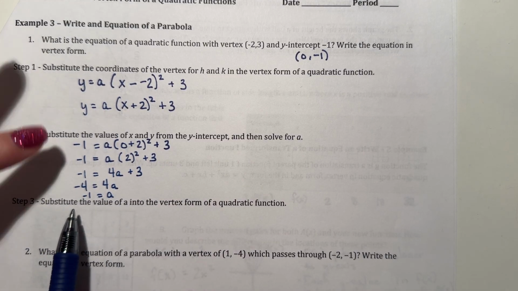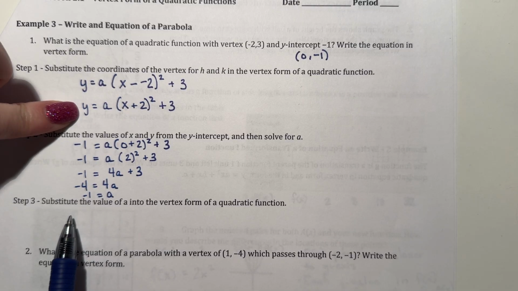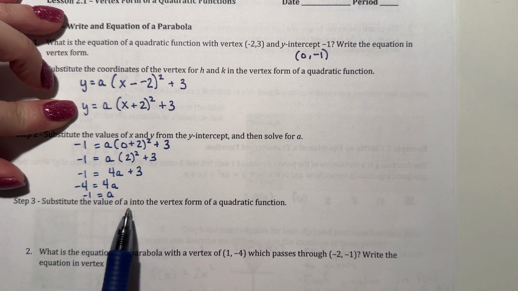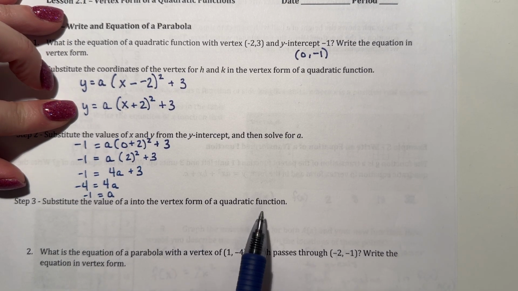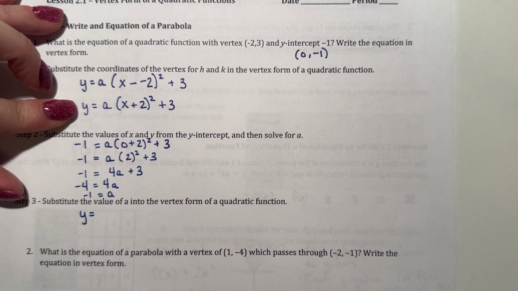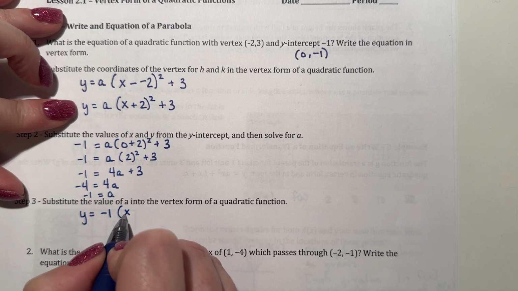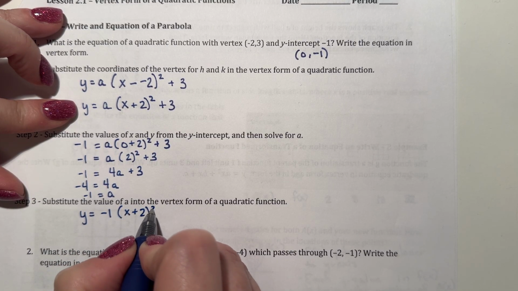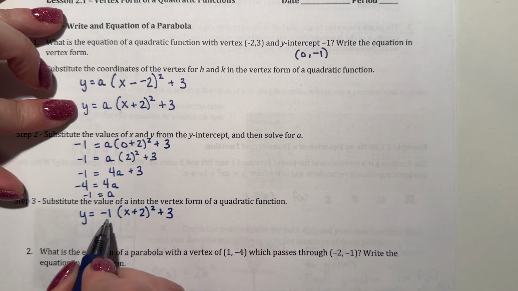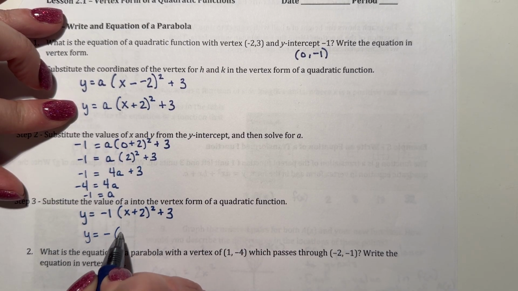Now you're going to go back to this step 1 that you have here, that equation right there, and you're going to substitute the value of a into the vertex form of the quadratic. Now you'll notice I'm putting the y back in. And that's my answer. I can also simplify this a little bit if I prefer it to look like this.